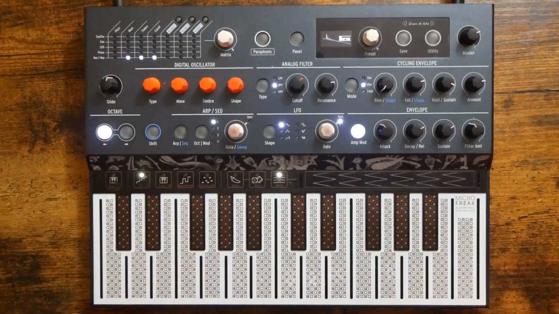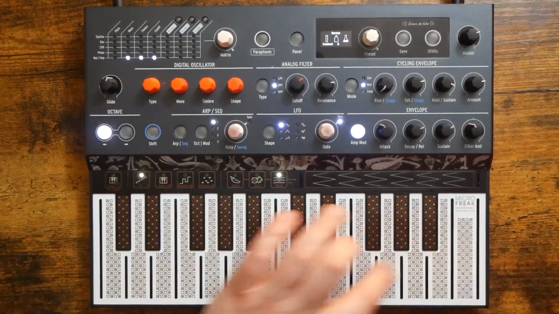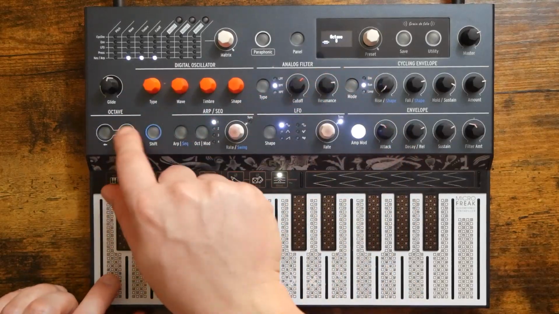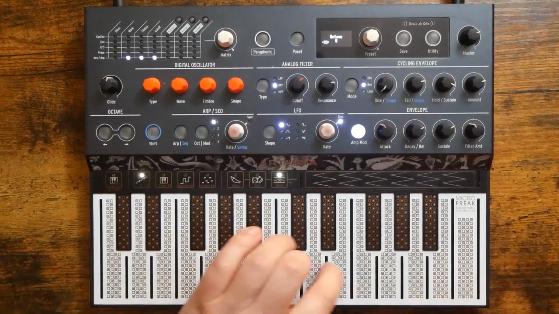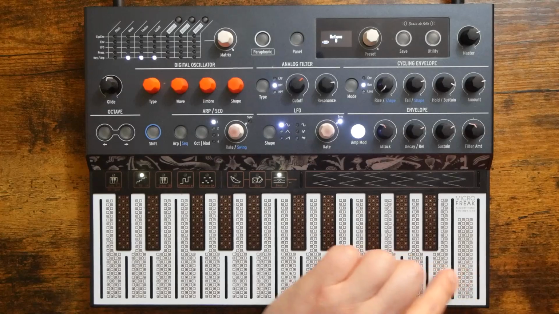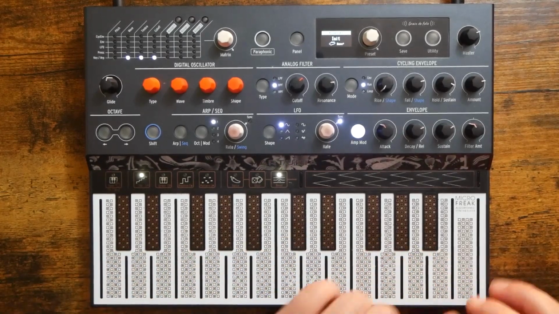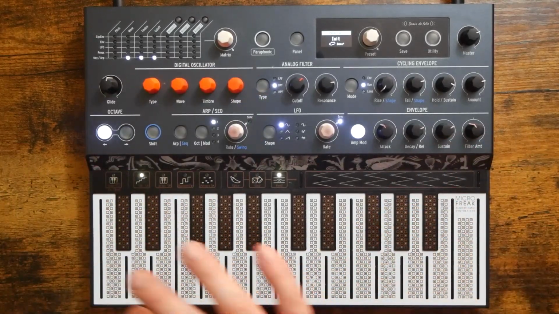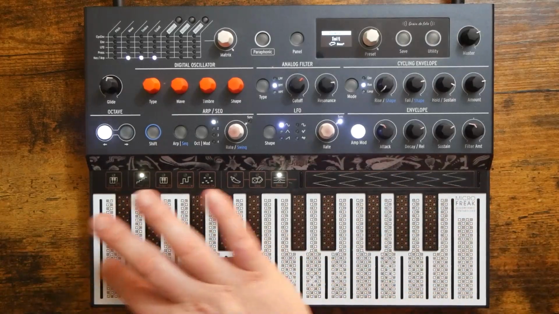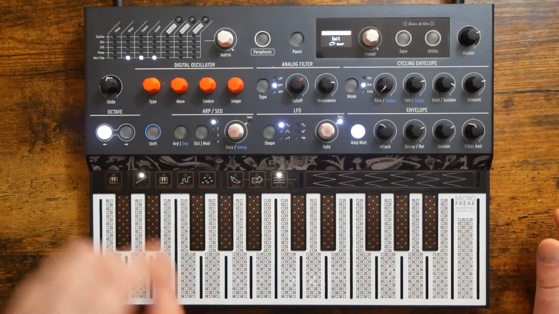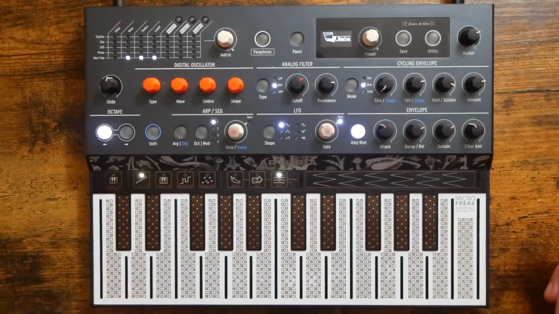Let's move on to Harmo. There, you can hear that filter open up. Nice. Obviously, I'm not a keyboard player, and I'm just kind of messing around with the keys, sliding up and down like that, just to hear what's going on, which is the best way to learn on the Microfreak.